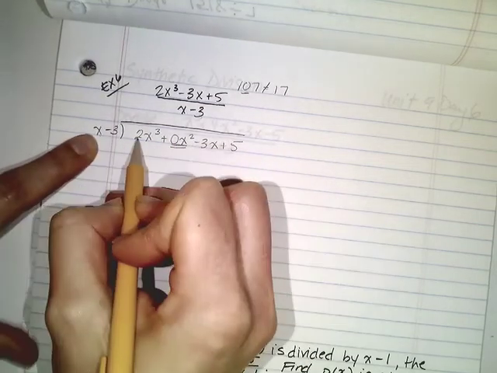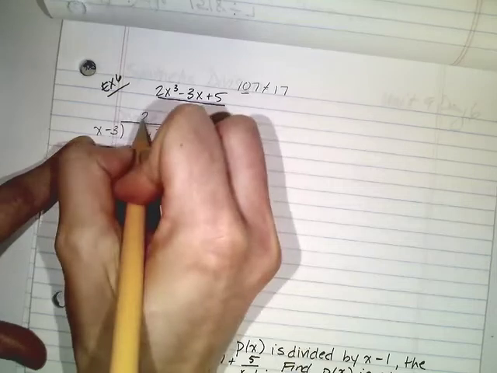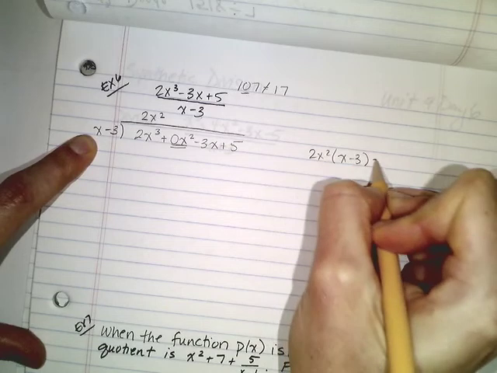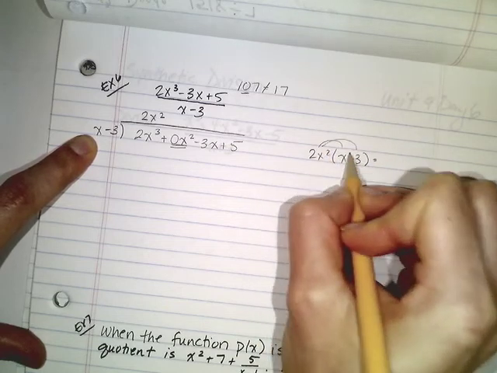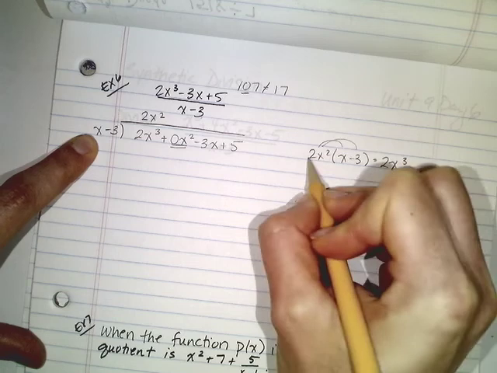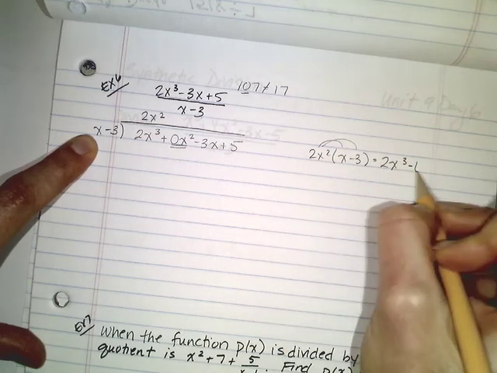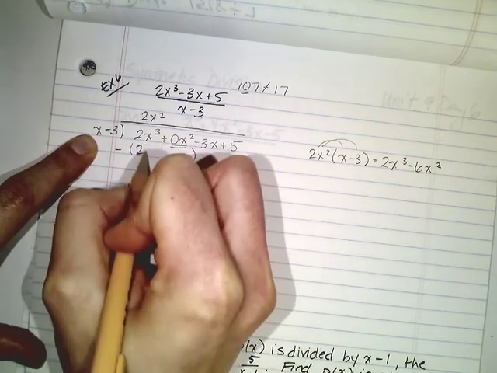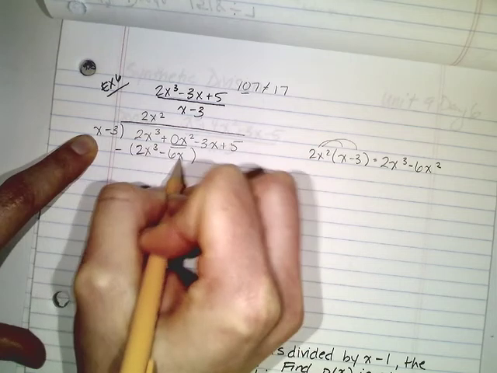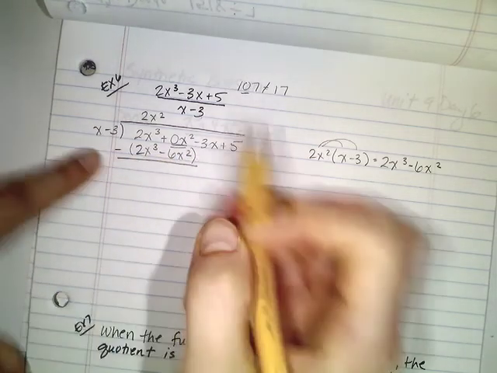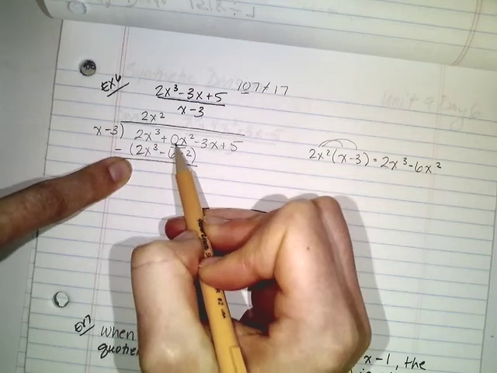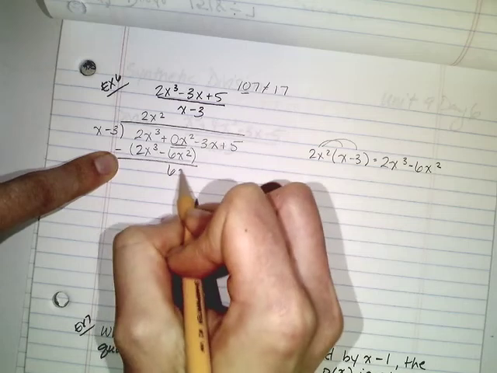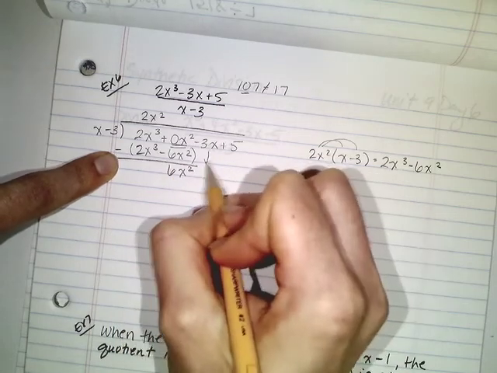So x times what gives me 2x to the third? I'm going to say 2x squared. 2x squared times x minus 3, 2x squared times x is 2x to the third, 2x squared times negative 3 is negative 6x squared. I'm going to subtract that amount. I get 2x to the third minus 6x squared. Watch your signs. 2x to the thirds cancel. 0 minus negative 6 is 6x squared. Bring down the negative 3x.